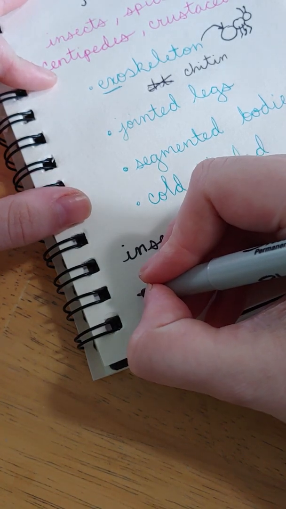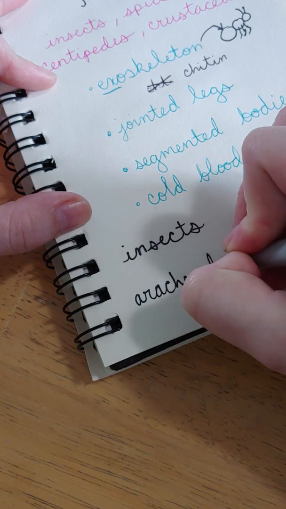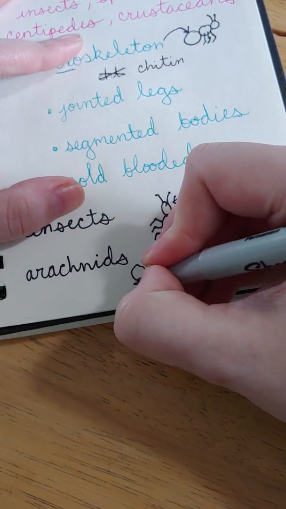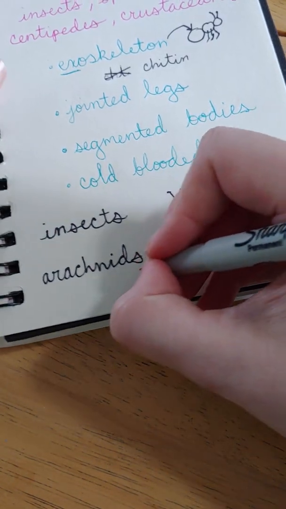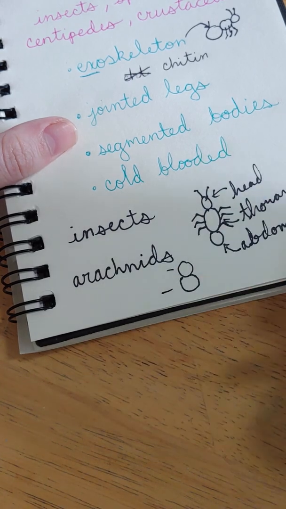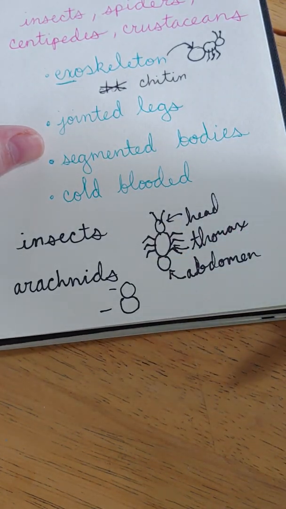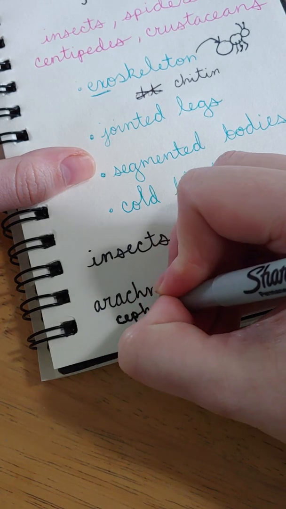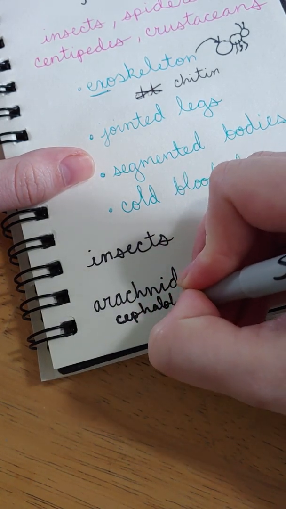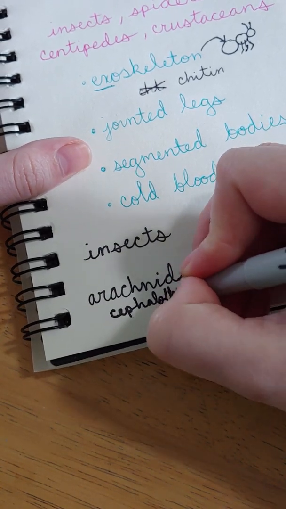Arachnids, so spiders and such, are 2 sections with 8 legs. And the 2 arachnid sections are, I think you're going to love this, their top one is called the cephalothorax. You can hear the thorax part in there, but let's think about the cephalo part. Cephalothorax. I think I need to start writing with a thinner pen.